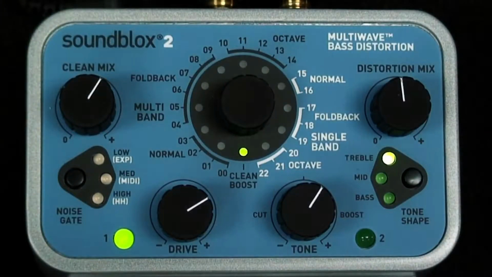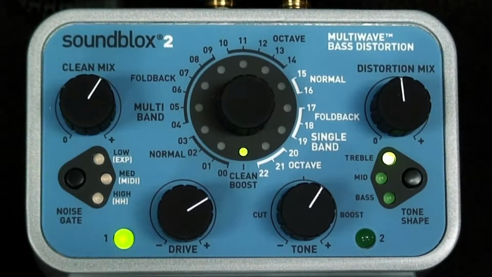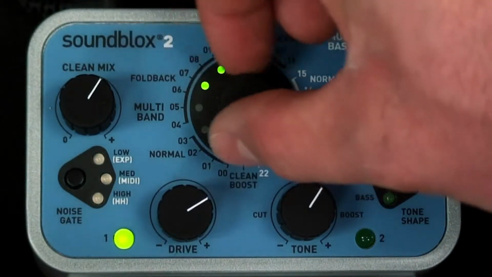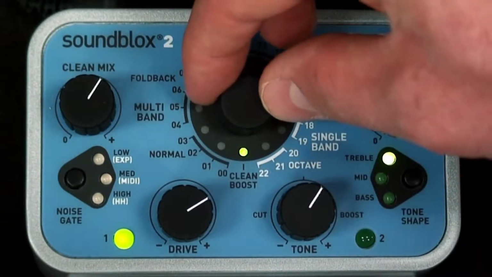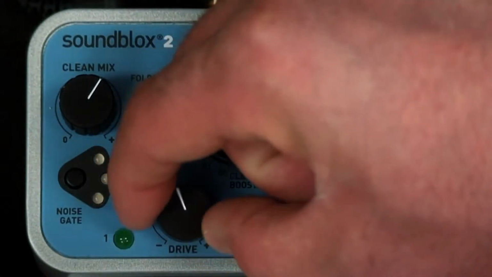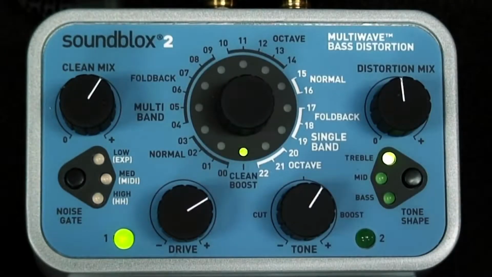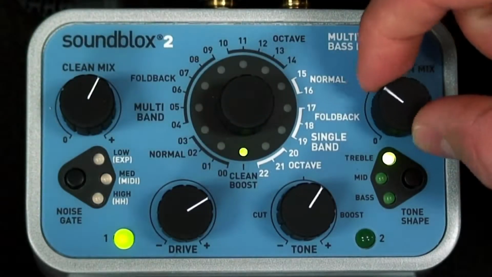On the interface, there are 4 primary knobs for the Soundblox 2 that were carried over from the Soundblox and Soundblox Pro versions of the pedal. First and foremost is the Effect Selector knob in the center of the interface. This houses 22 different distortion types plus a clean boost. Below that, to the left, is the Drive knob, which allows you to control the distortion or fuzz of each effect type. And then there's the all-important Clean Mix and Distortion Mix knob.